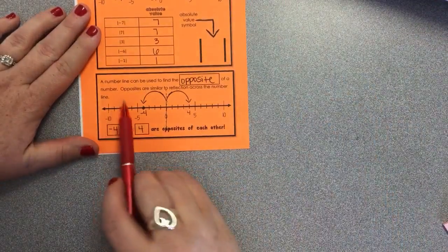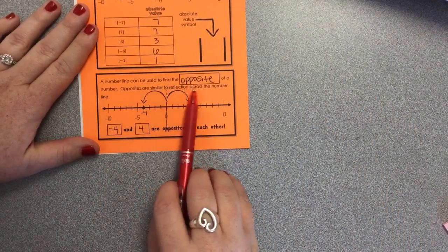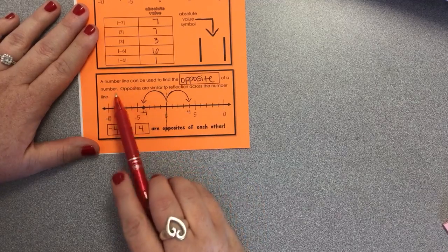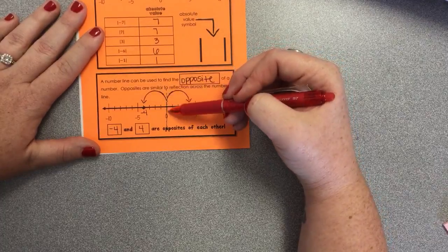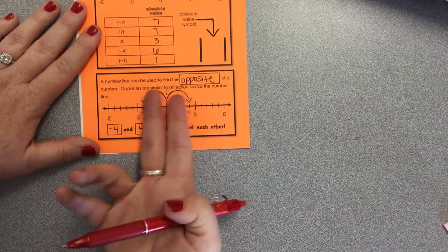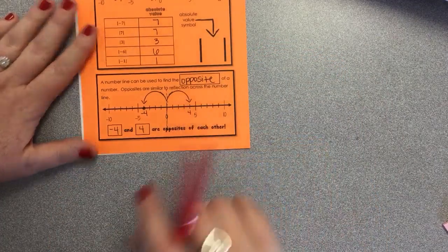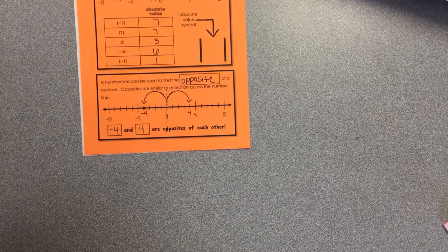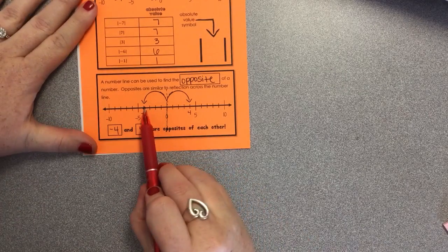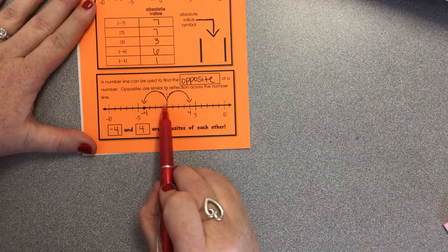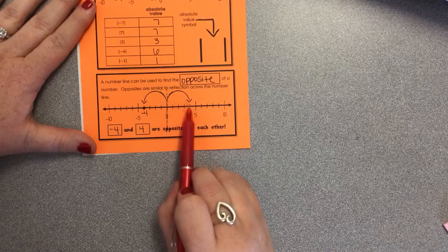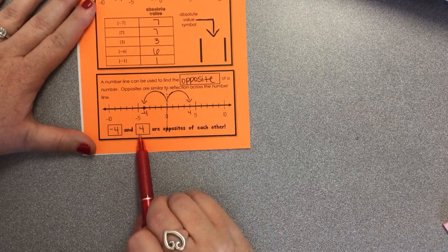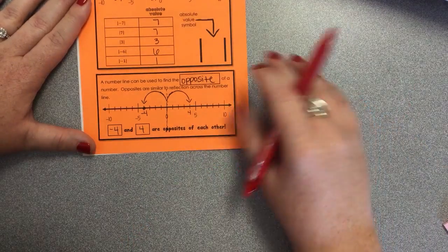It says a number line can be used to find the opposite of a number. It says opposites are similar to a reflection across the number line. So in this example, I had a dotted line, and it's just like a reflection over the 0 in the number line. If I go to -4, it is 4 spaces to the left of 0, and then +4 is 4 spaces to the right of 0, and they are opposites of each other.